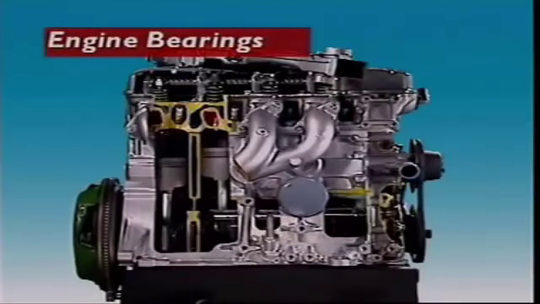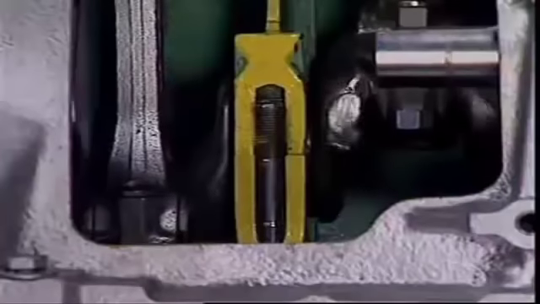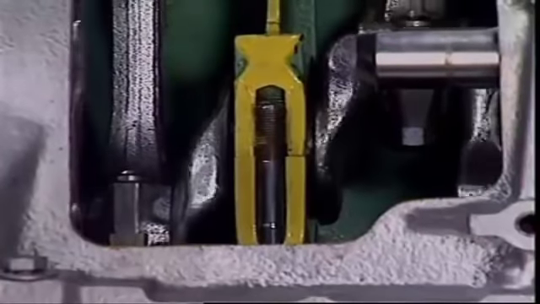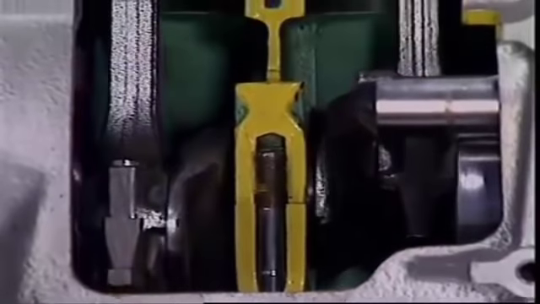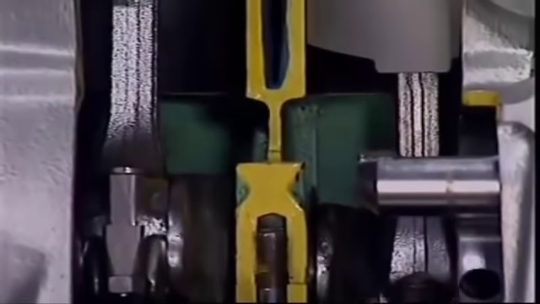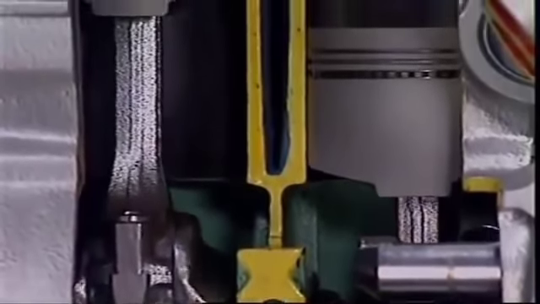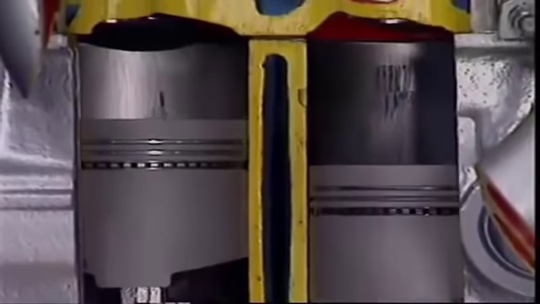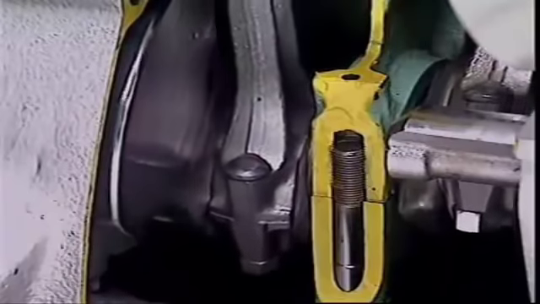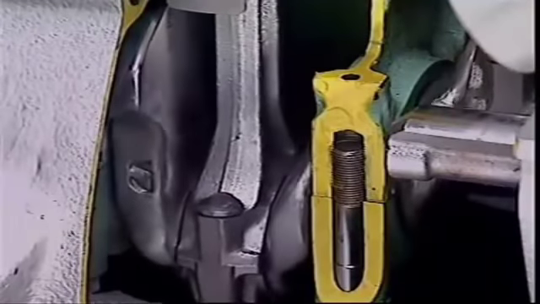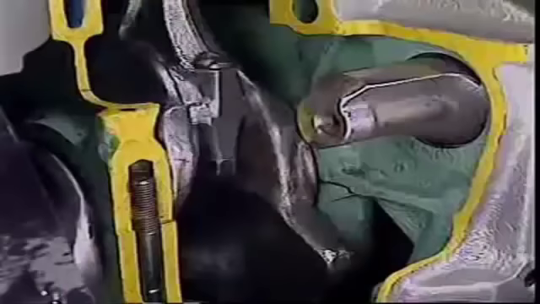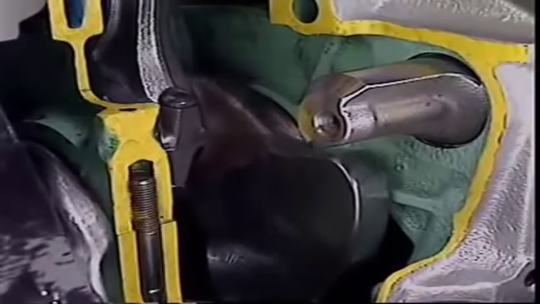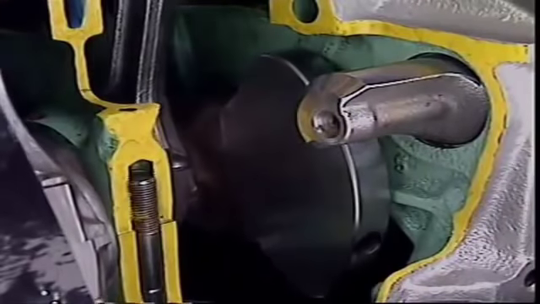This section examines engine bearings. No engine can run without bearings. Bearings are used in engines to support and protect rotating parts and allow them to turn freely. The connecting rod must be able to spin freely on the crankshaft. The crankshaft must be able to spin freely in the engine block.